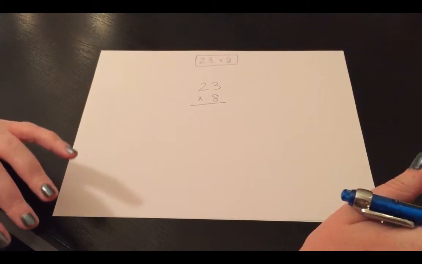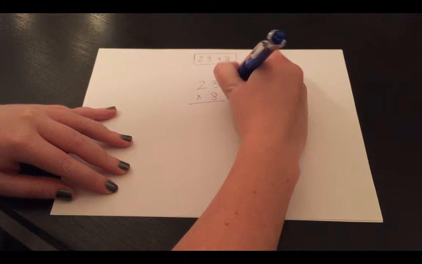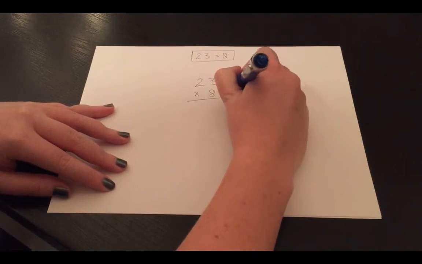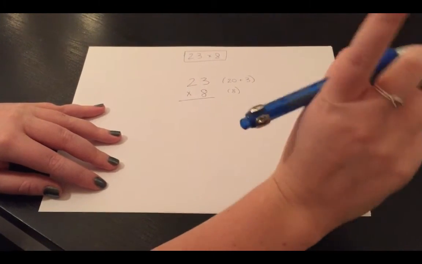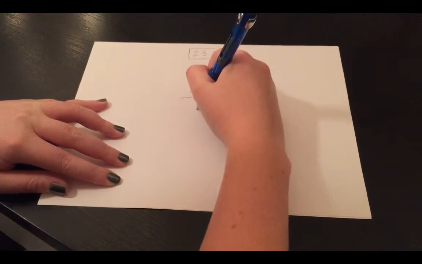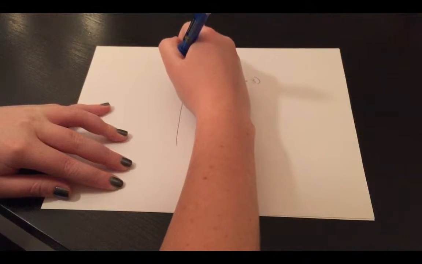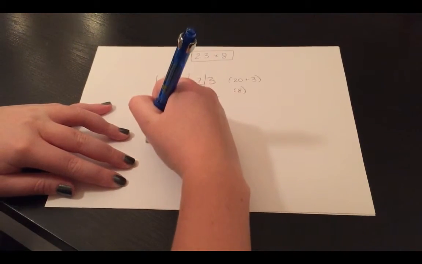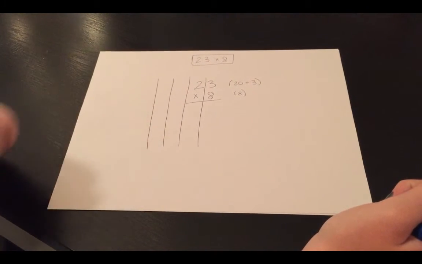A suggestion when you're getting your students started on this process, write off to the side your factors in expanded form. This will become very relevant in a minute. Another tip for beginner students, add place value lines to help them keep everything straight. Take a minute to pause the video and copy this down.